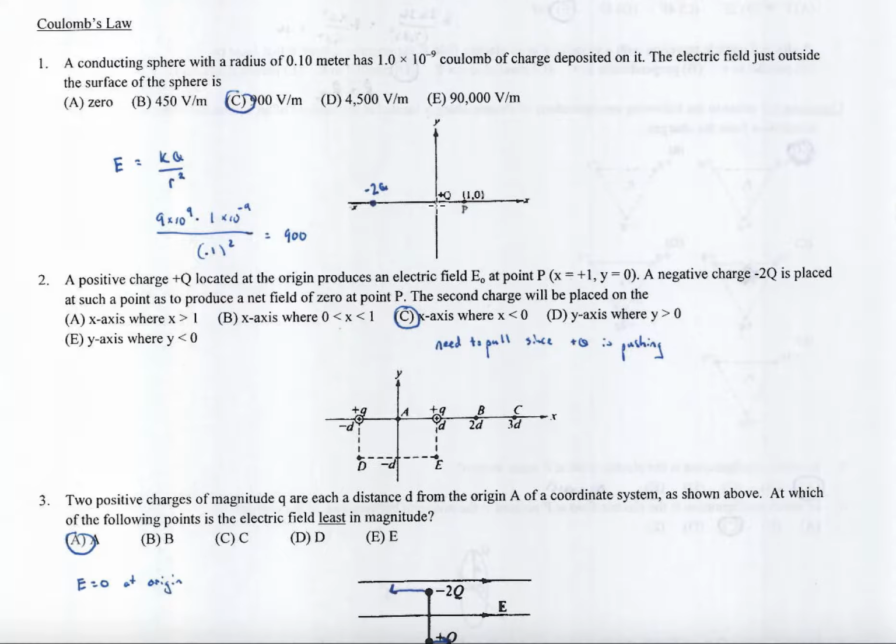And since it's going to be a -2, it's got to be further away, right? So it's a bigger charge, so it's got to be further away to have the same magnitude as the positive Q does, which is closer. The negative is going to pull it, and the positive is going to push it to the right, and those will then balance.